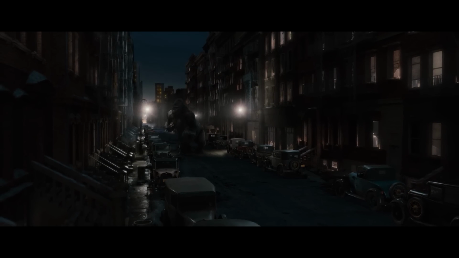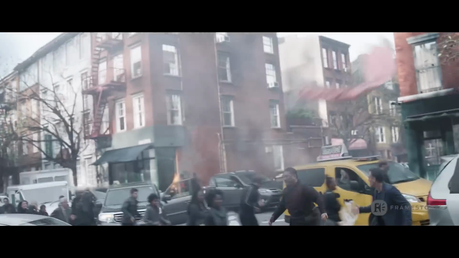But what do you guys think? What other films have successfully created an old city like King Kong did? And how often do you think characters are secretly in a completely CGI world these days?